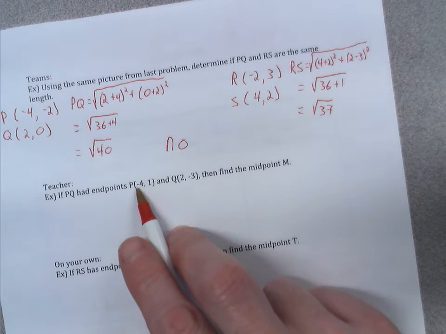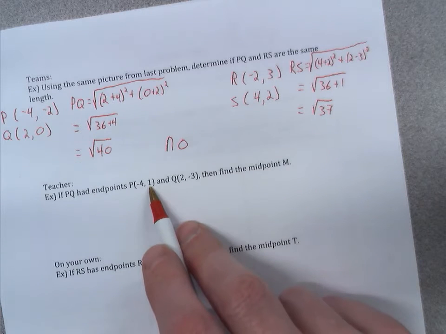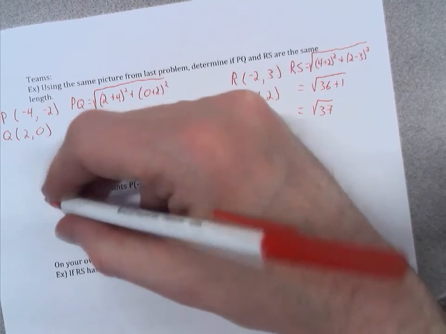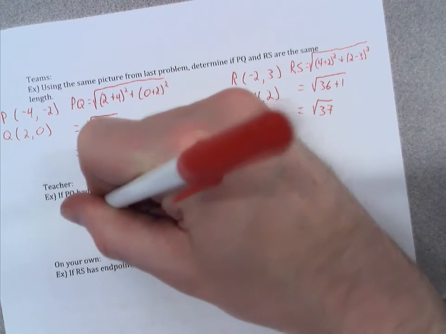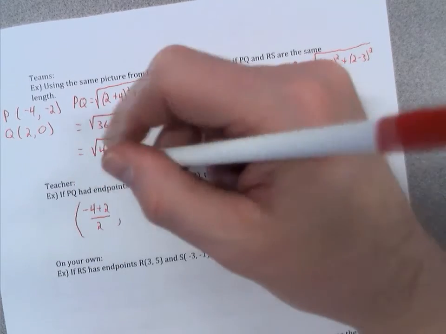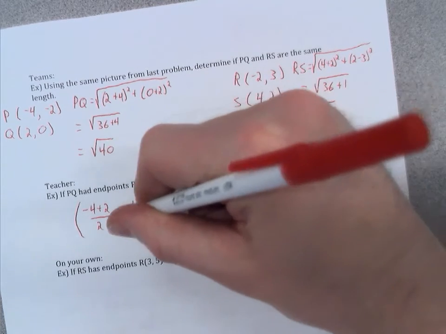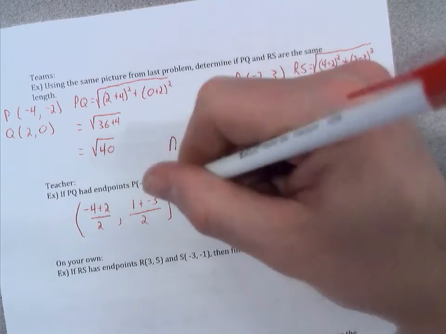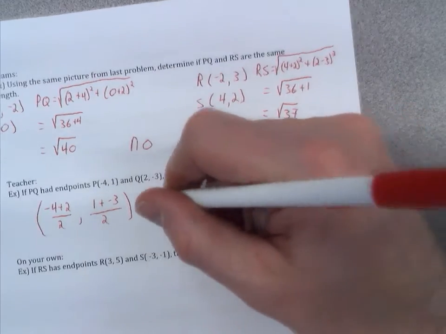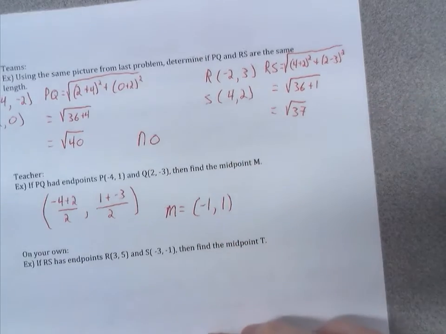So -4 plus 2 divided by 2, and 1 plus -3 divided by 2. And therefore the midpoint M is going to be -1 and 1, right?